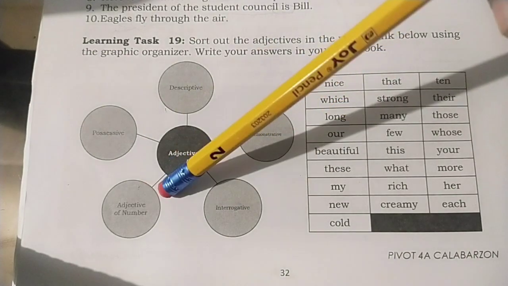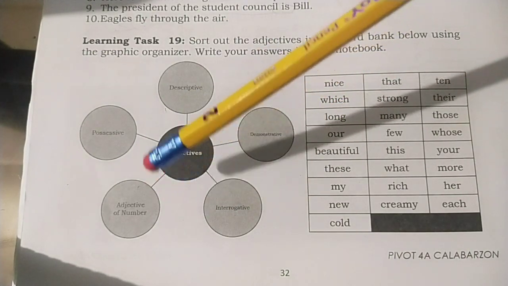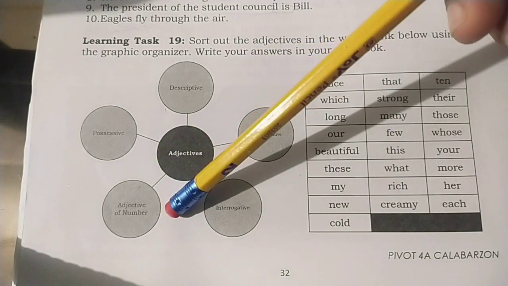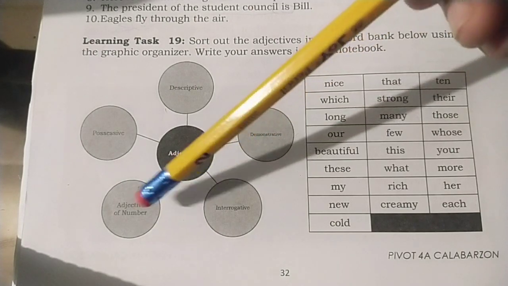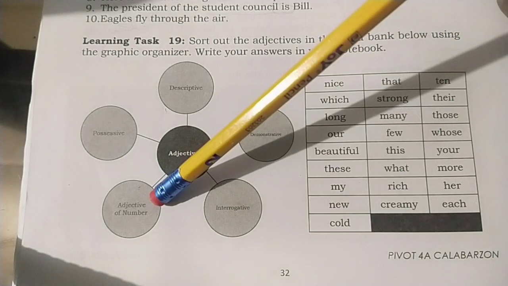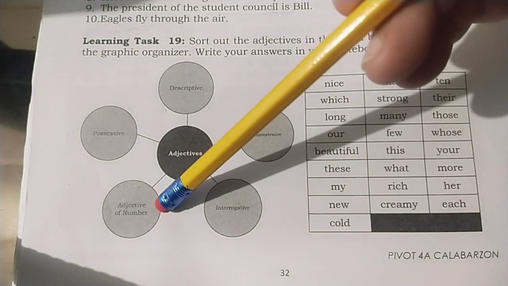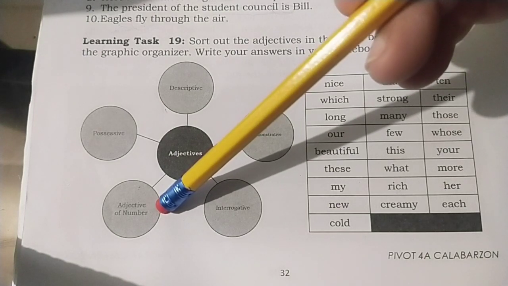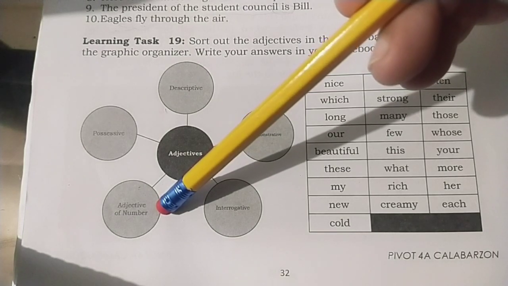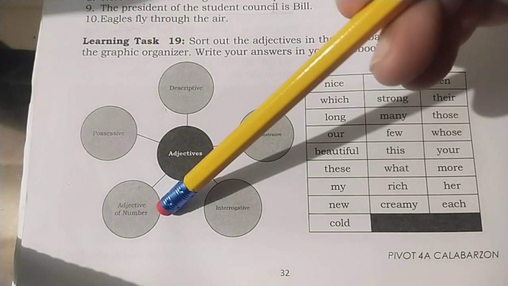And then, we have adjective of number. Ito naman yung adjective or word na katabi ng noun. Okay, na tutukoy sa bilang or how many. So, we have 3 trees. O, yung 3 ay adjective of number yan. Many dogs, yung salitang many is adjective of number. Few, yun. More.